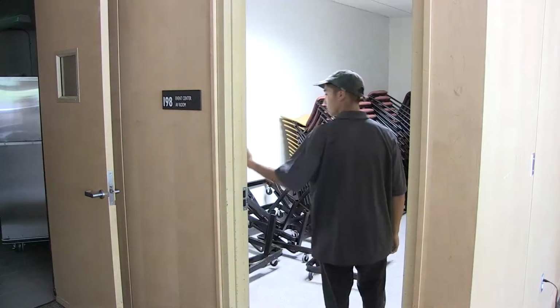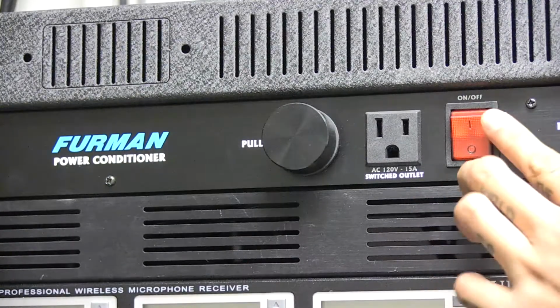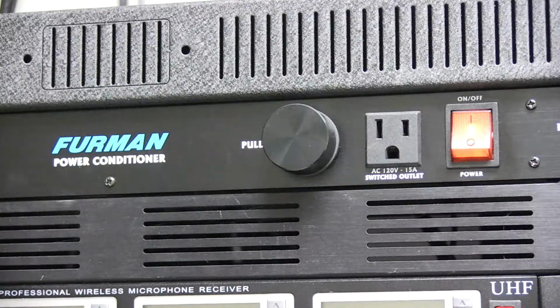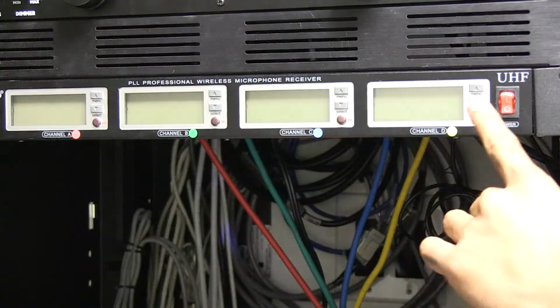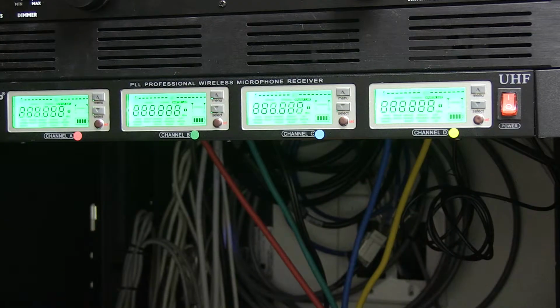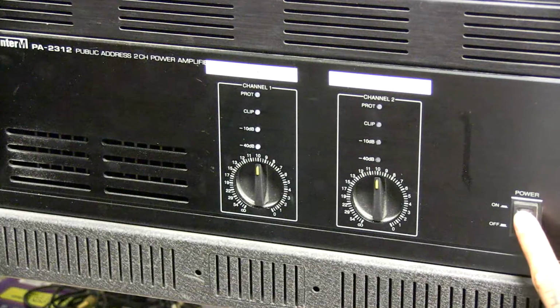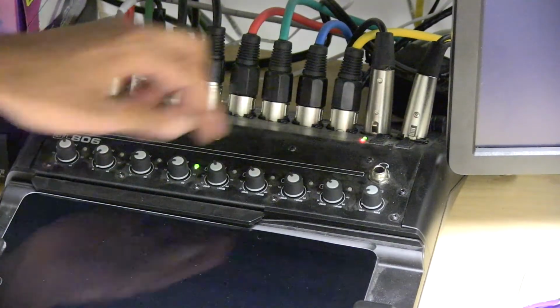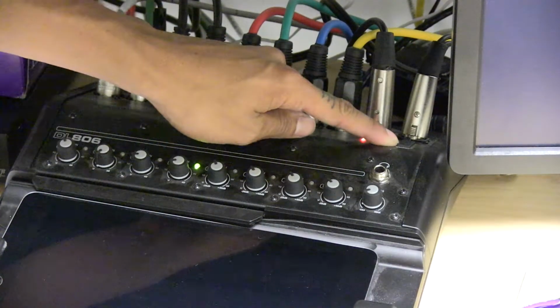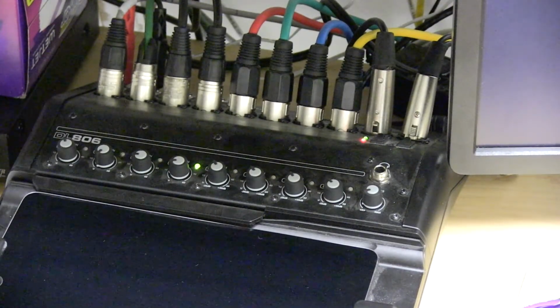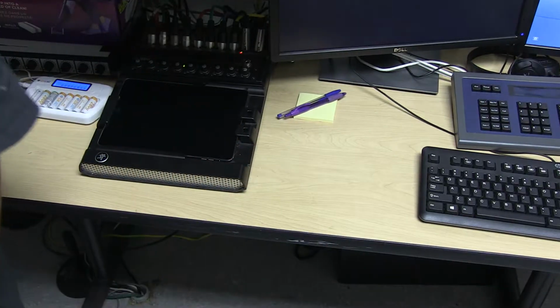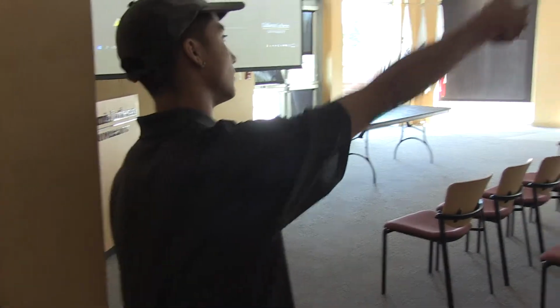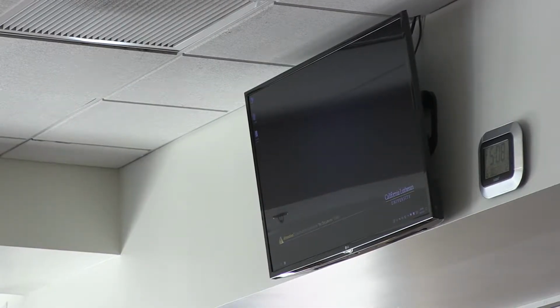Next, head to the AV booth. Turn on the Furman power conditioner at the top of the rack by pressing the power switch. Turn on the GTD audio by pressing the power switch. Turn on the amplifier at the bottom of the rack by pressing the power button at the bottom of the rack. Ensure that the Behringer DL106 is powered on at the top right of the soundboard. If the presenter wishes to use the confidence monitor, turn it on by using the LG remote.